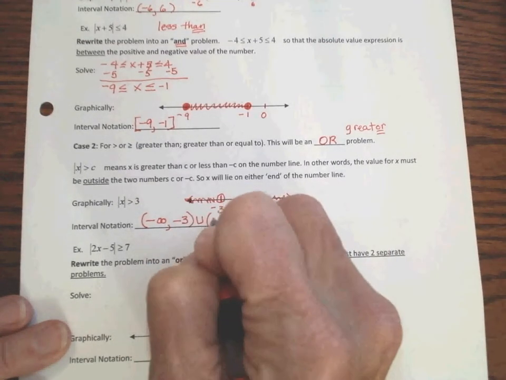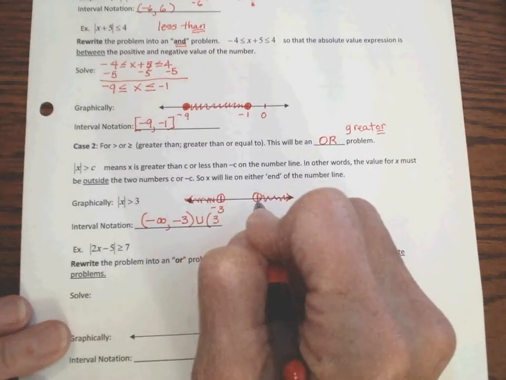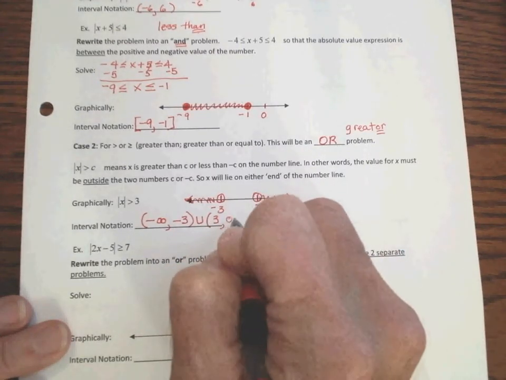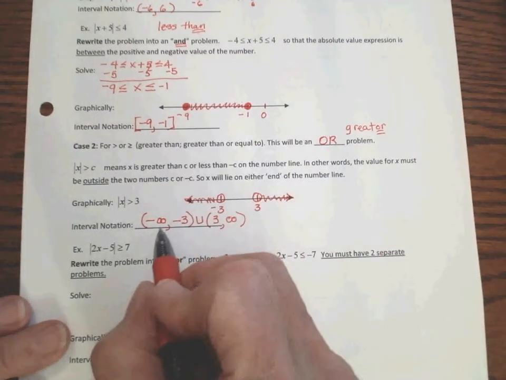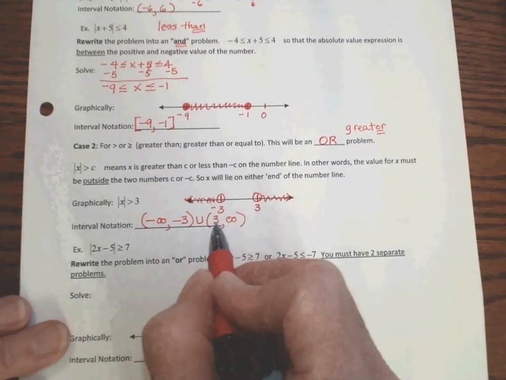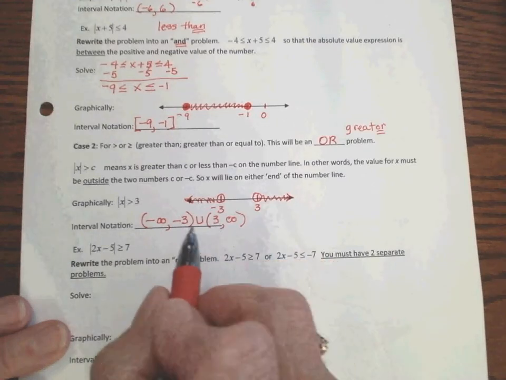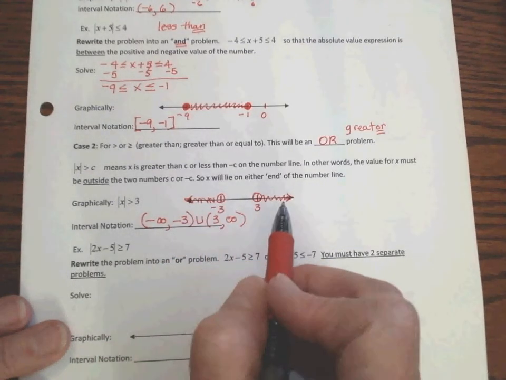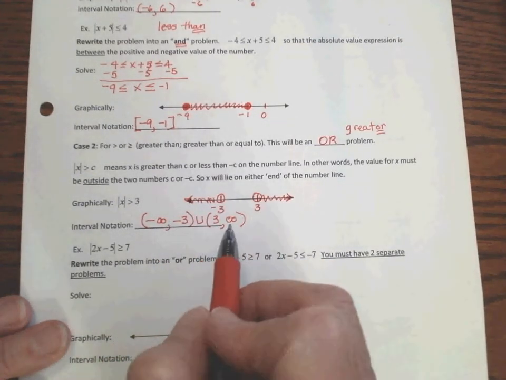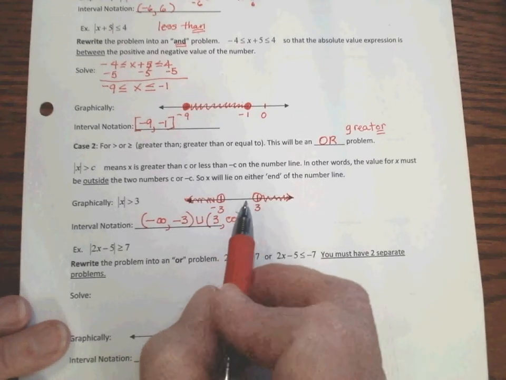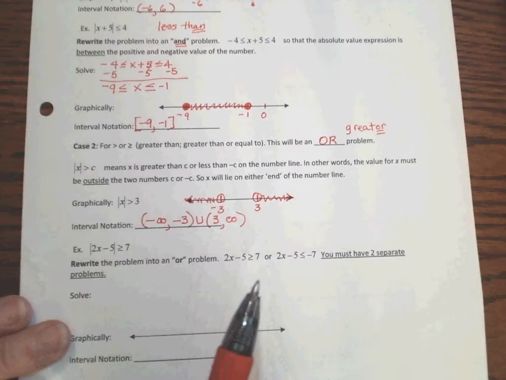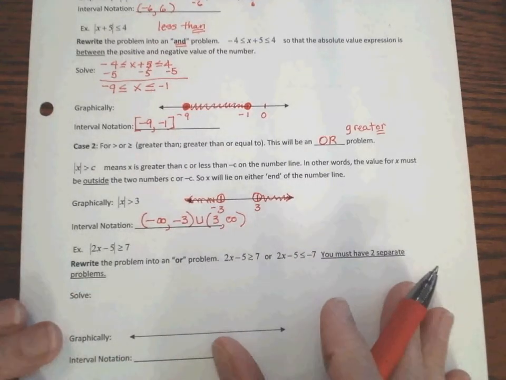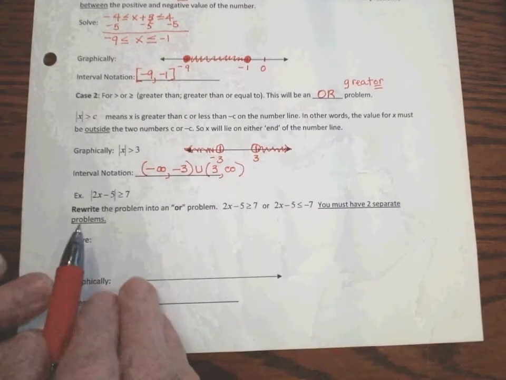Okay, and down here, this one's going to start at 3 and it's open, and it's going to go to positive infinity. So this would be what your picture looks like. This would be the explanation just all done in symbols. But you have two separate pieces, so you have to have two separate answers here. All right? "Or" is going to go opposite directions, and "and" is going to go in the middle. So you have to look and see what the problem's telling you.